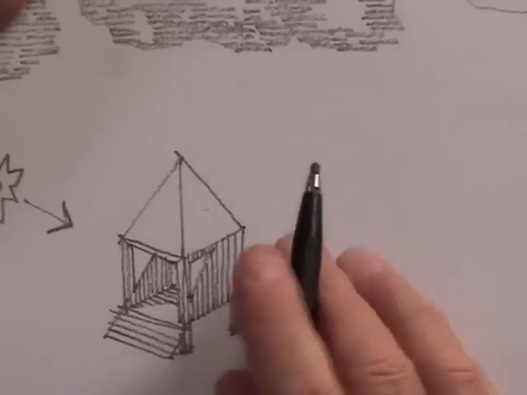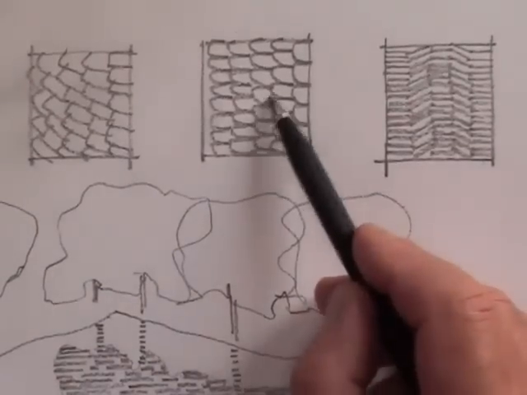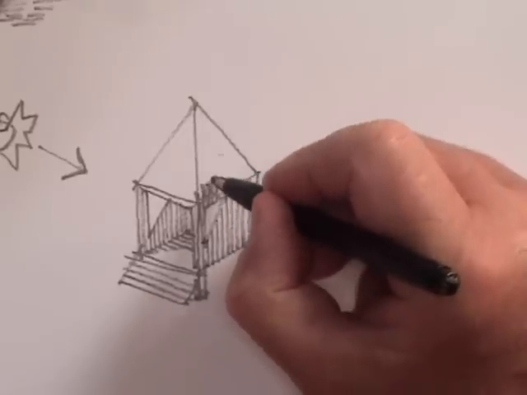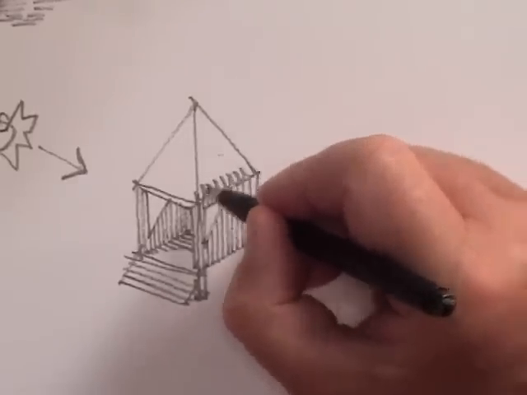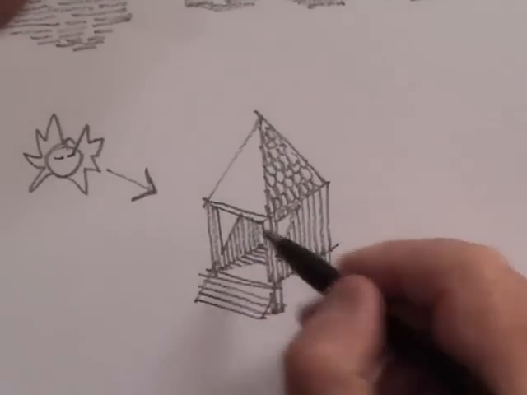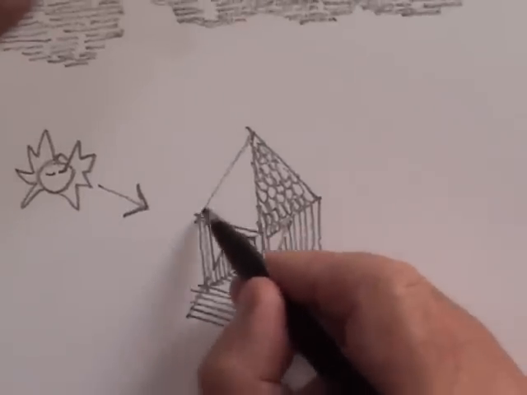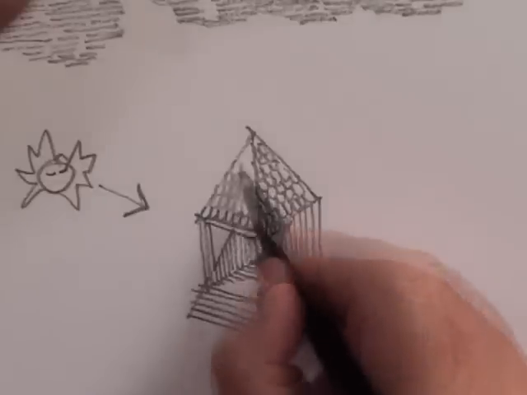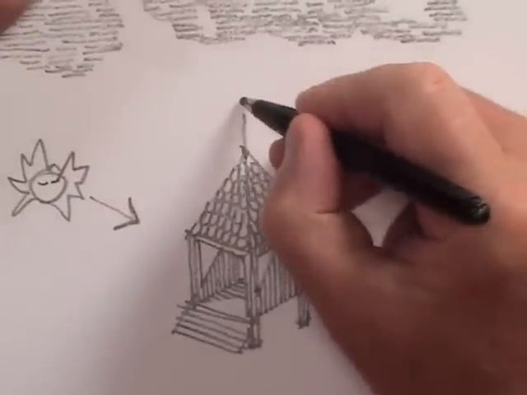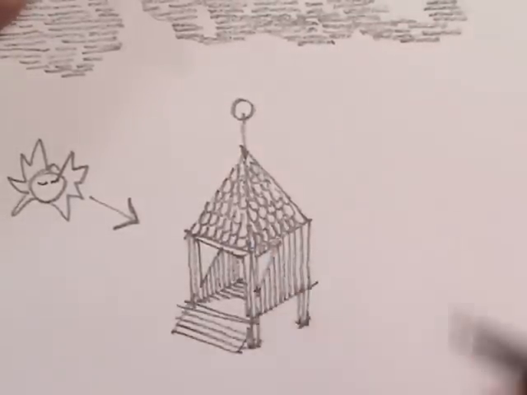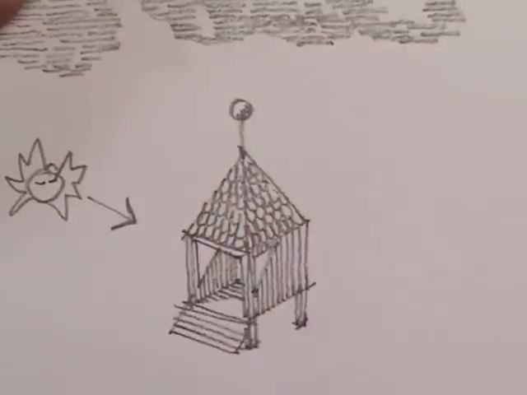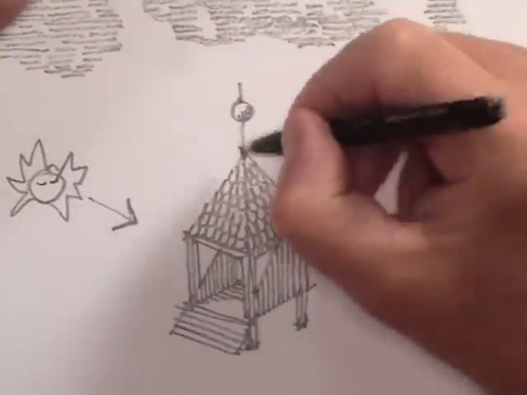Now, we might have a tiled roof like this, let's say. So we could diagrammatically draw this in. Notice I won't do this side. Yes, I will. Oh, and put a little spire on top with a sphere. Okay. Bit of shadow. We'll put a little spike on it as well.